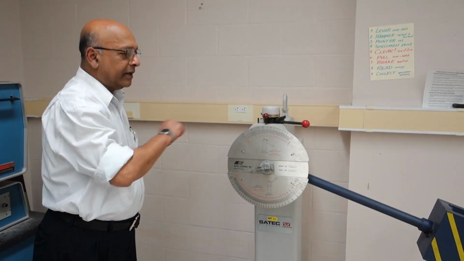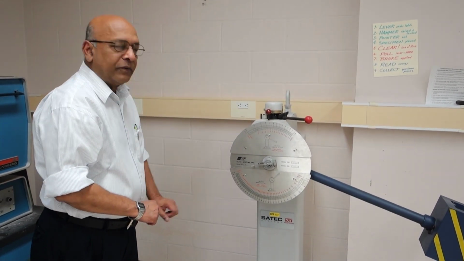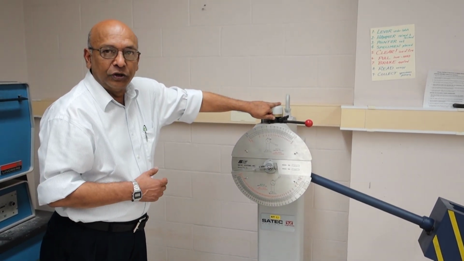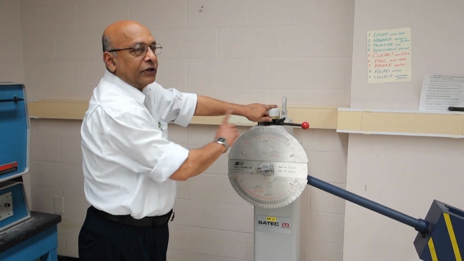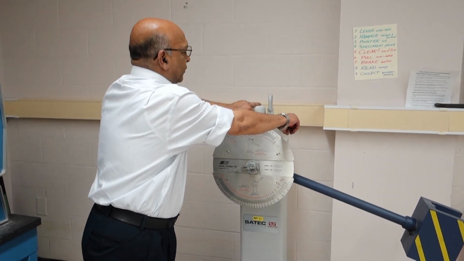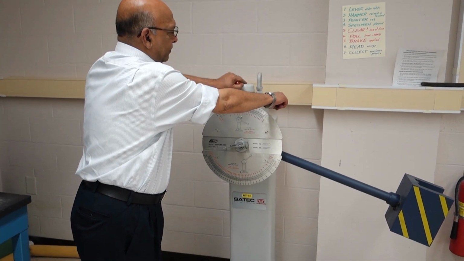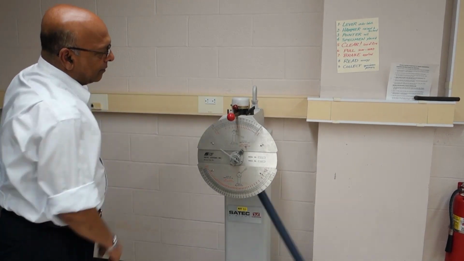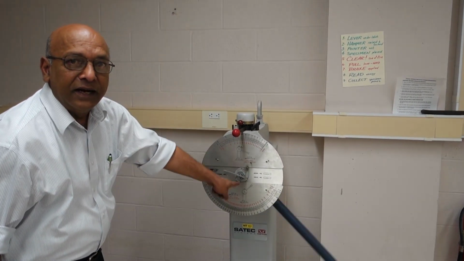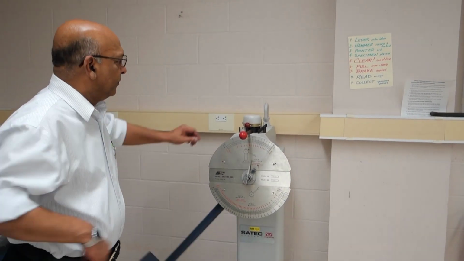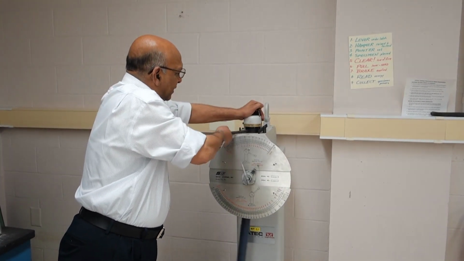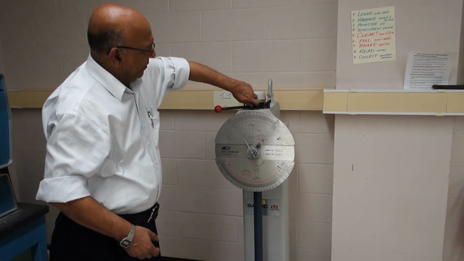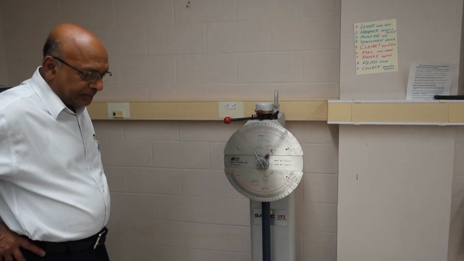So we have stored some energy. And right now, we don't have any sample. So if we release the arm, no energy should be absorbed. So our pointer should point to 0. So I'm going to release the arm. And you can see that the needle reads 0. So we are going to break the swinging of this pendulum, and that is our reading.